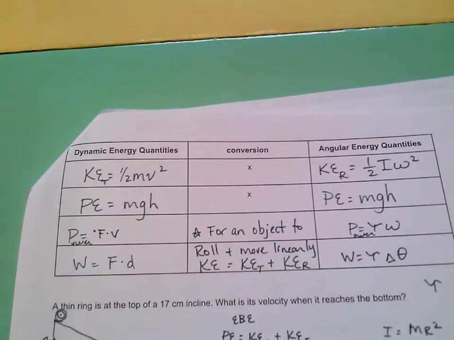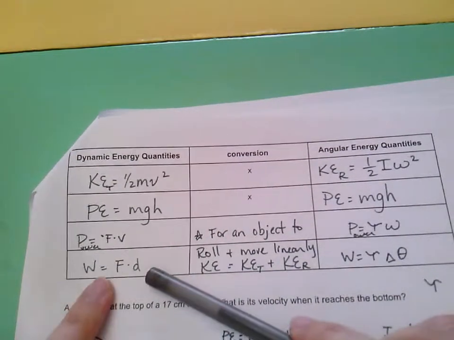This is going to relate some things that we are just now talking about in class. So we're going to talk about energy for something moving in a straight line as opposed to energy for something moving, rotating. So first, we started talking about work.